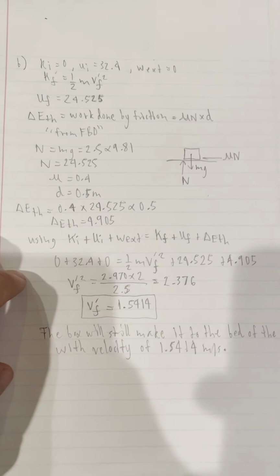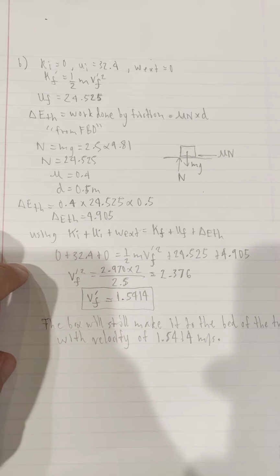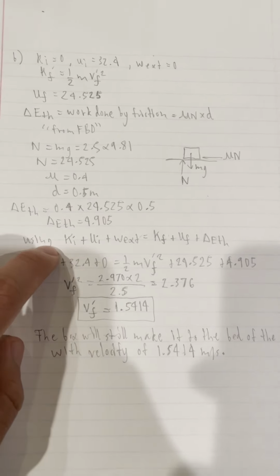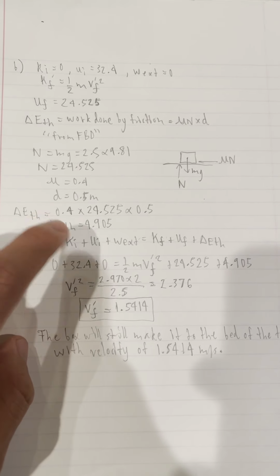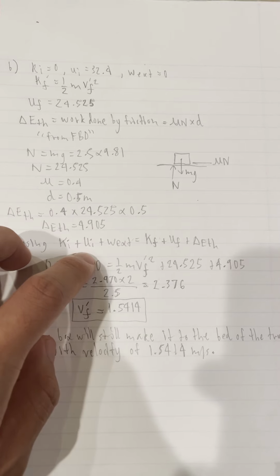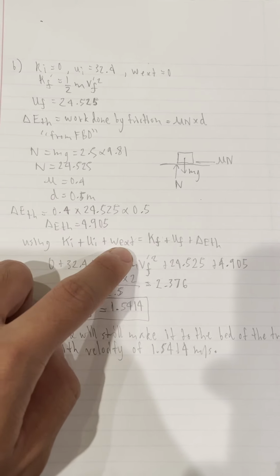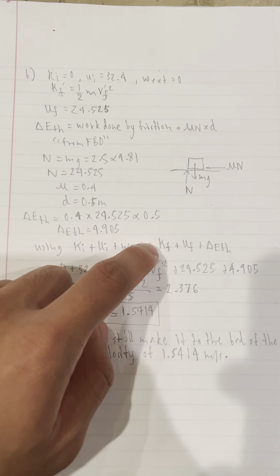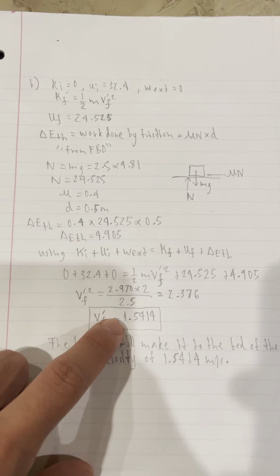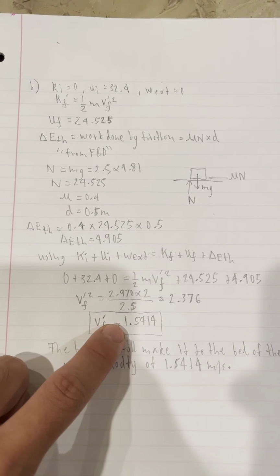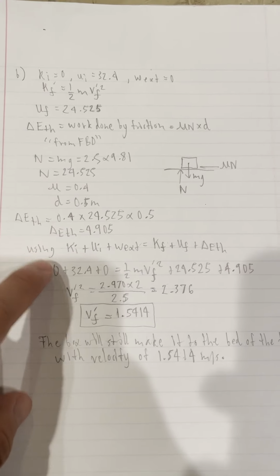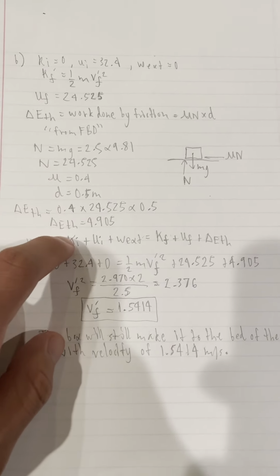From that we get 4.905. This brings us back to the conservation of energy equation, and we take the initial kinetic energy, the initial potential energy, the external work done, Kf, Uf, and the change in the thermal energy, and we plug in all that we solved for and was given.